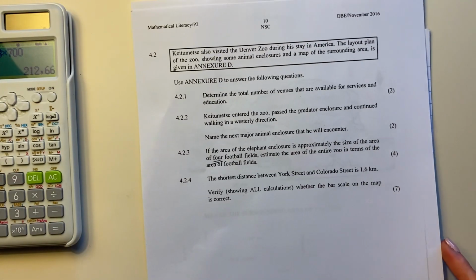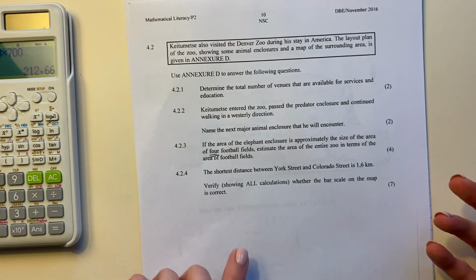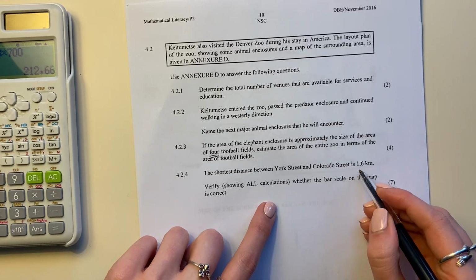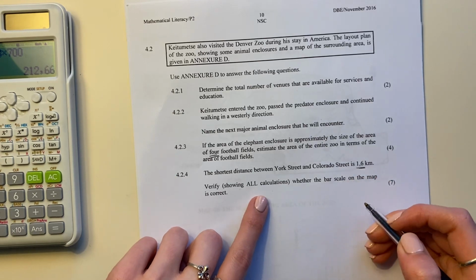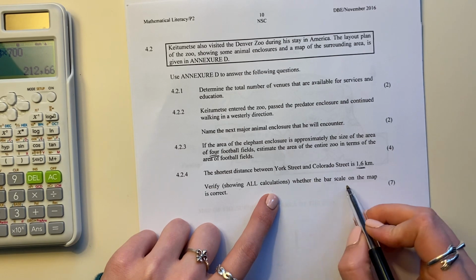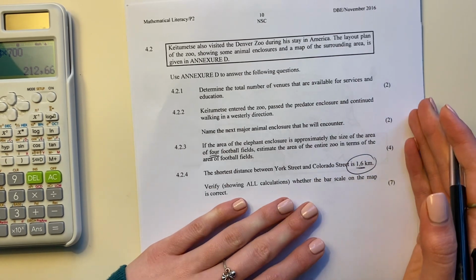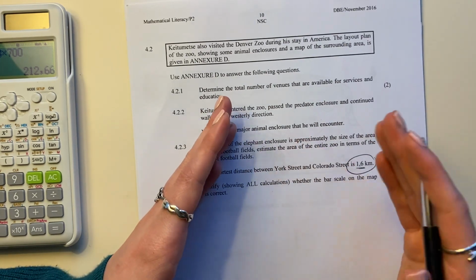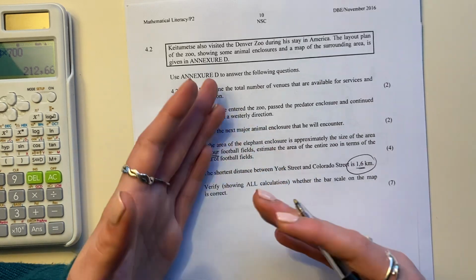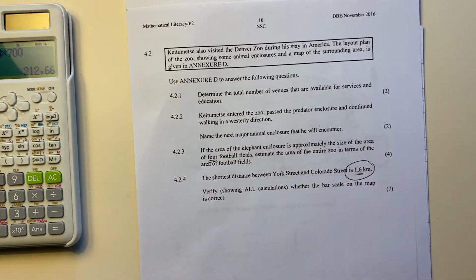It's a little bit of a longer question, which we would start to expect because this is towards the end of the paper. So it says the shortest distance between York Street and Colorado Street is 1,6 kilometers. Verify showing all calculations whether the bar scale on the map is correct. Okay, so basically they're telling us this is what it is in reality. Use the map and tell me how long the map says it is. And is it 1.6 kilometers? If it's not 1.6 kilometers, that map is wrong. So let's go and figure it out.